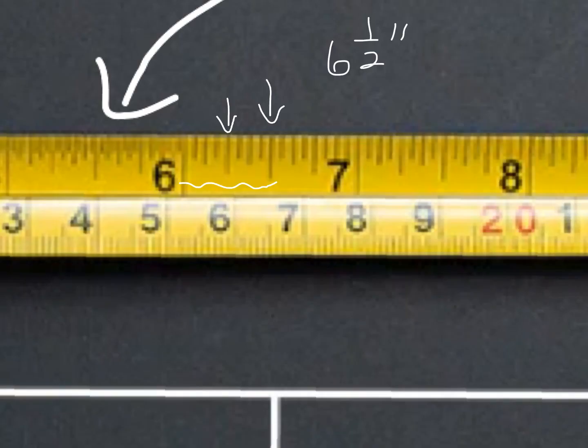And so it's helping you to understand which fraction is being represented, because every time the line gets shorter, your denominator is getting larger. So you're getting smaller fractions of things. So a half of a half is actually a quarter. And so this represents 1/4 of an inch.